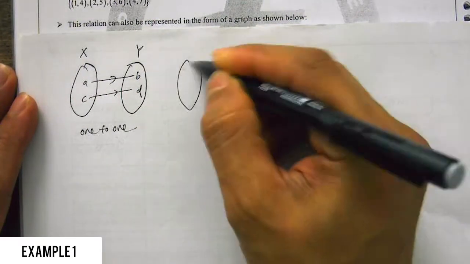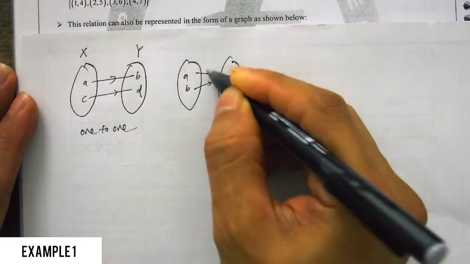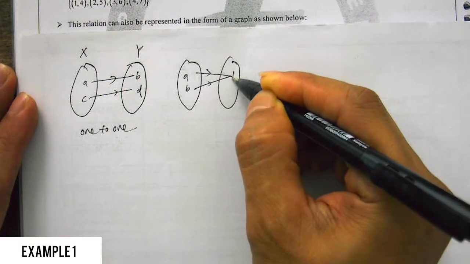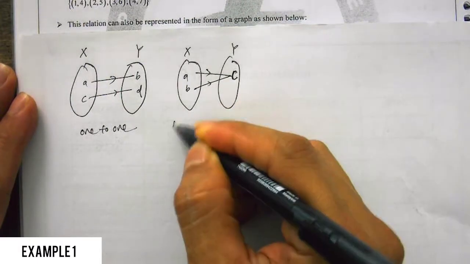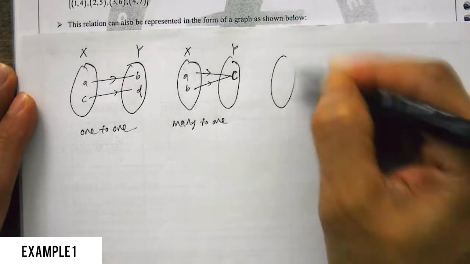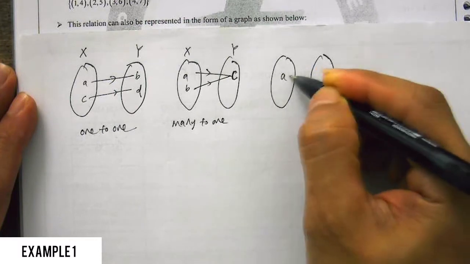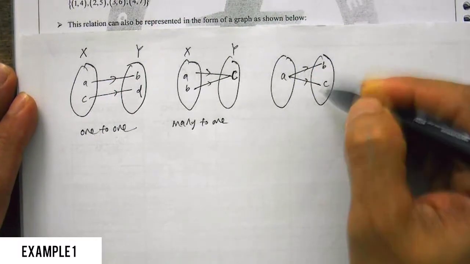So we can also have multiple x values mapped onto, let's say put C here, a single y value. So we say this is a many-to-one relation. Now what if you have one x value mapped onto multiple y values?